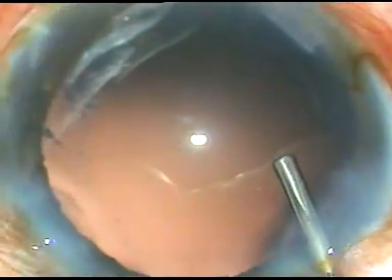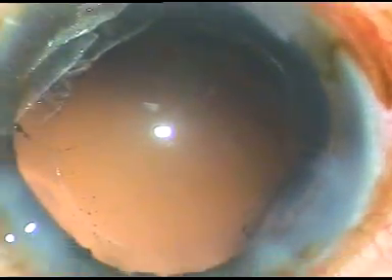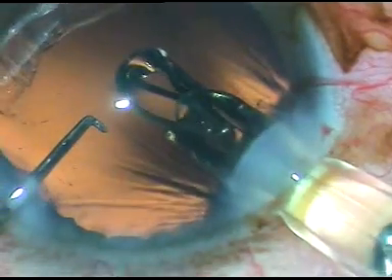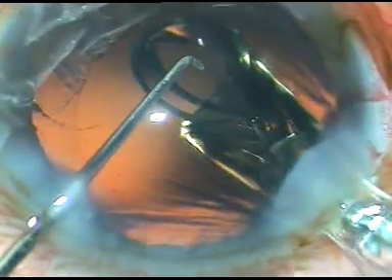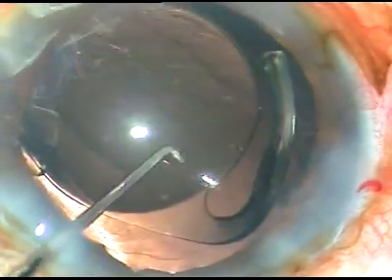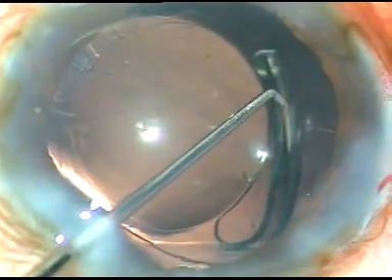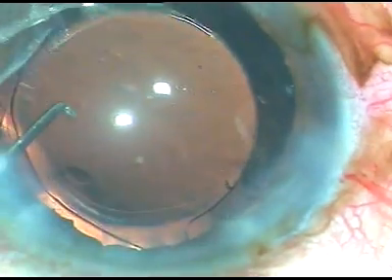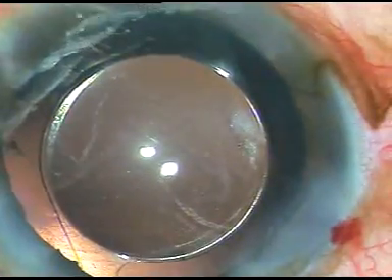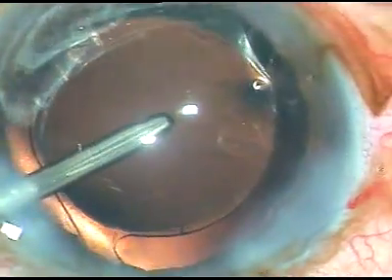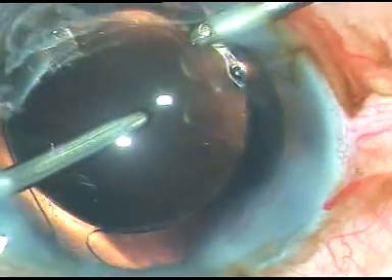I am planning to implant the IOL first now. This is the IOL. This is a hydrophobic aspheric intraocular lens. It goes into the capsular bag. Here it is. It goes into the capsular bag, and now I have to aspirate the viscoelastic substance, and I have planned to remove this vitreous strand.